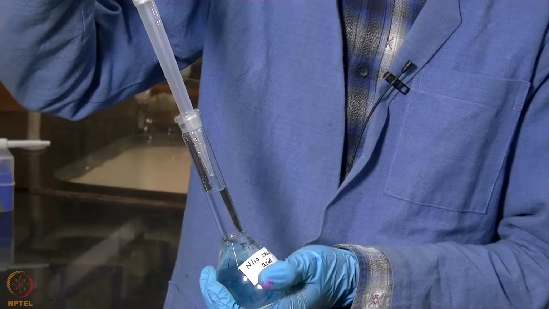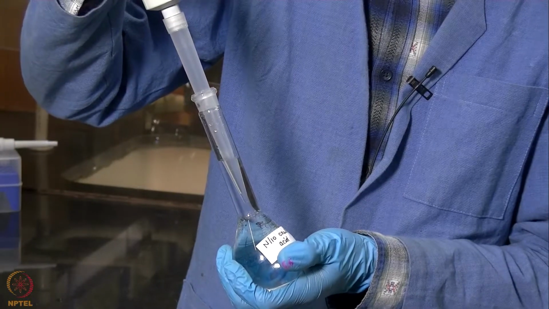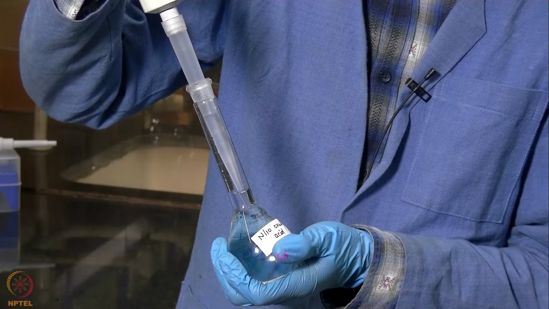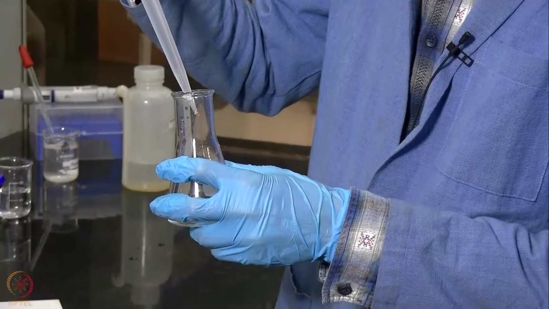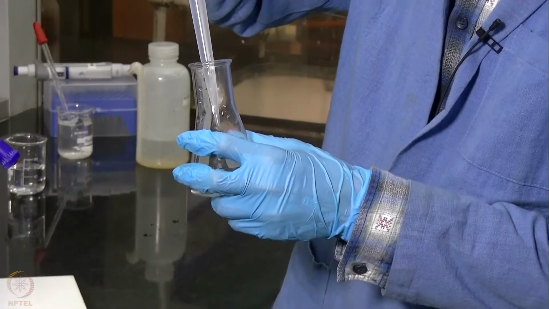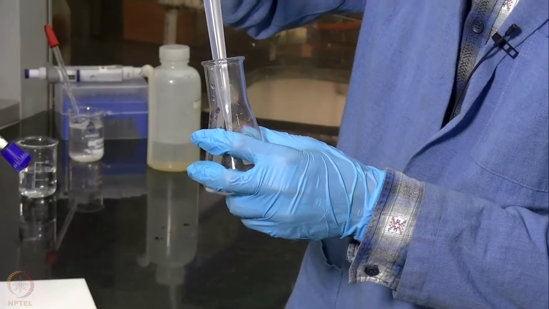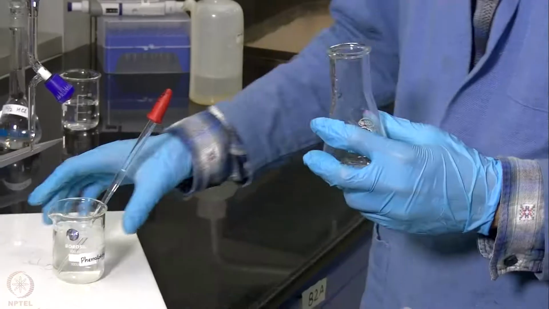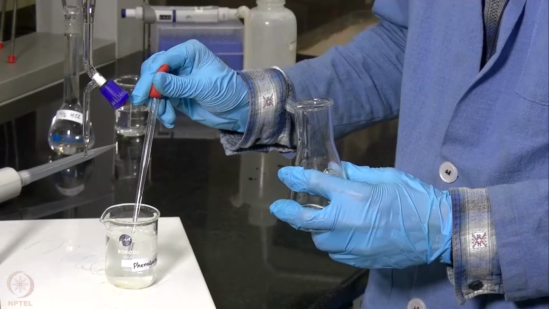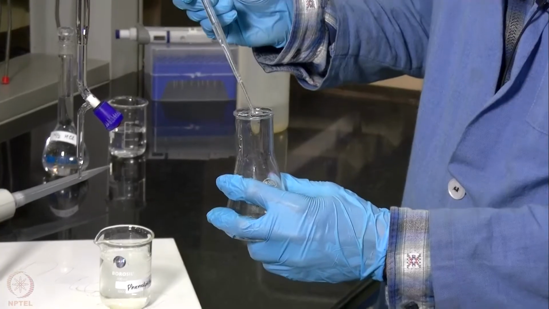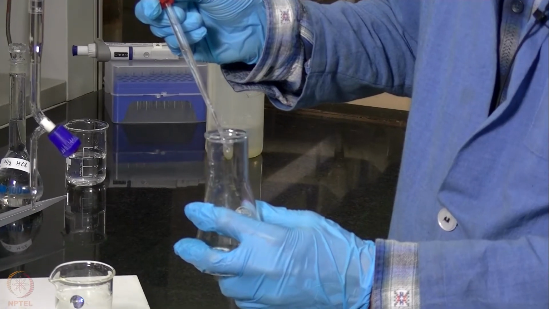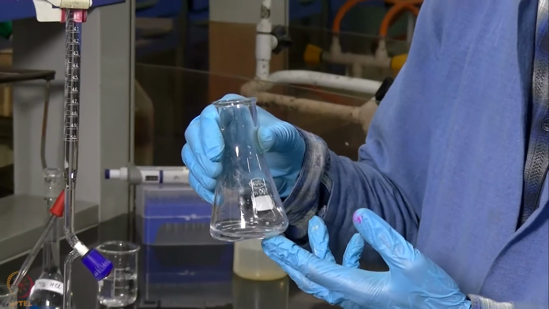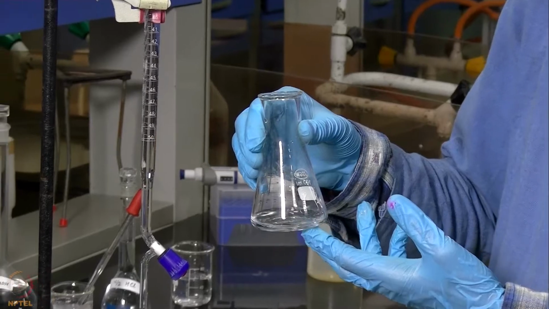We will now take 10 ml of oxalic acid into this pipette. This 10 ml of oxalic acid will now be added to this 100 ml conical flask. We will then add a few drops of phenolphthalein indicator to it. After adding the indicator, we will now perform the titration using NaOH.